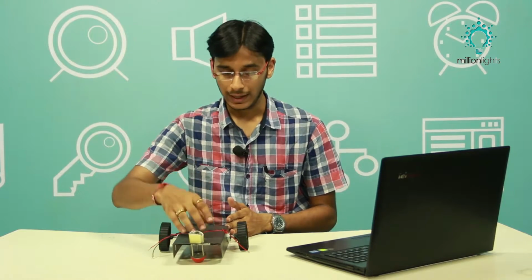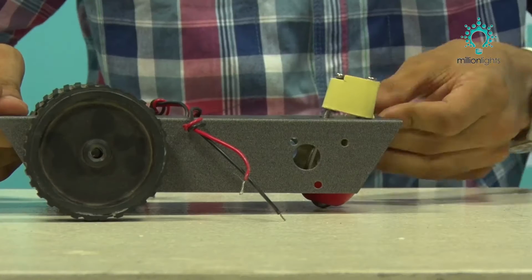So a chassis can be an acrylic chassis or a metallic chassis. I have got a metallic chassis. Depending upon your requirement and all the things, you can choose the chassis. Now the dimensions are different, and they have got these holes.